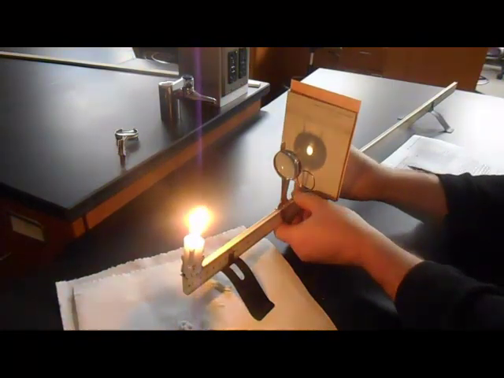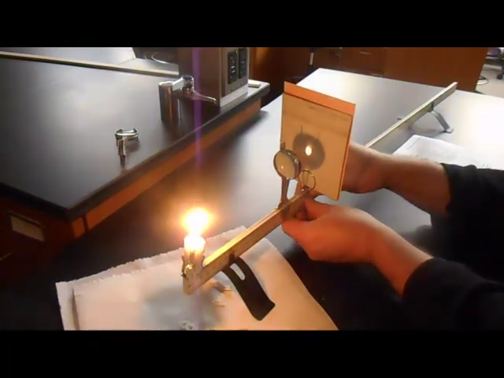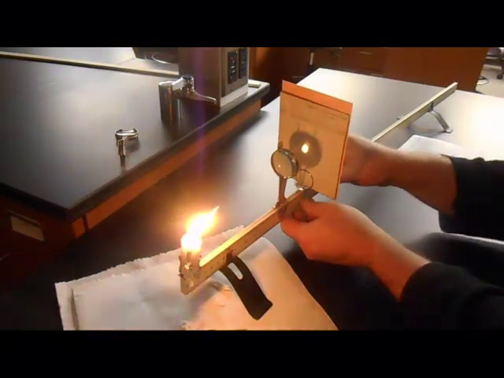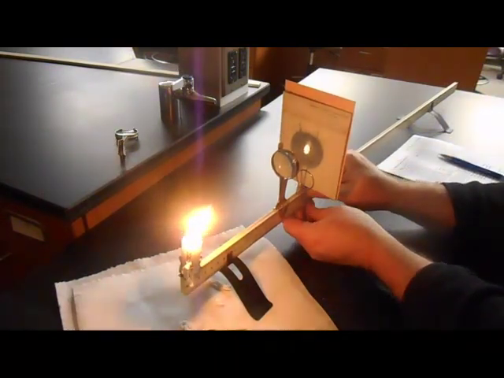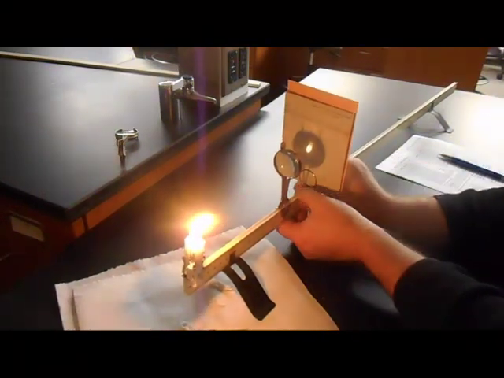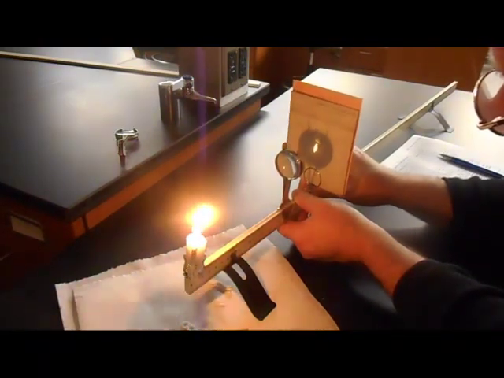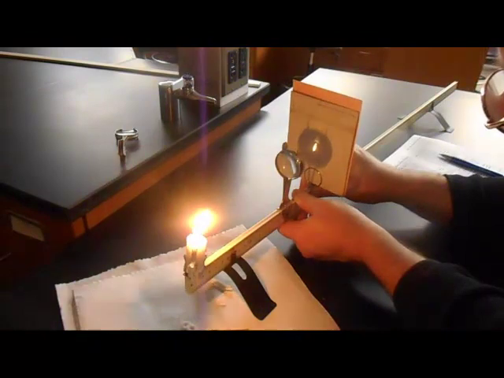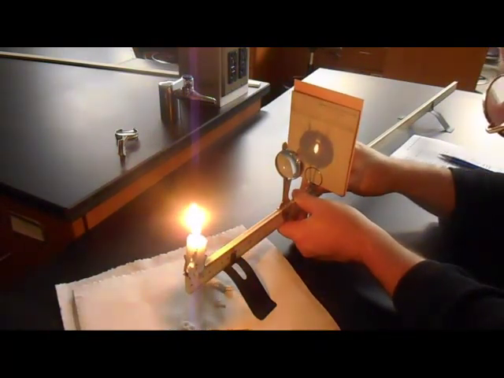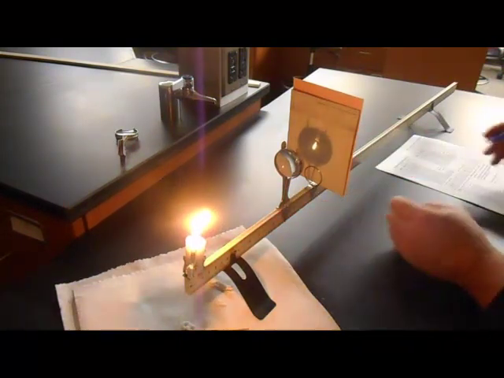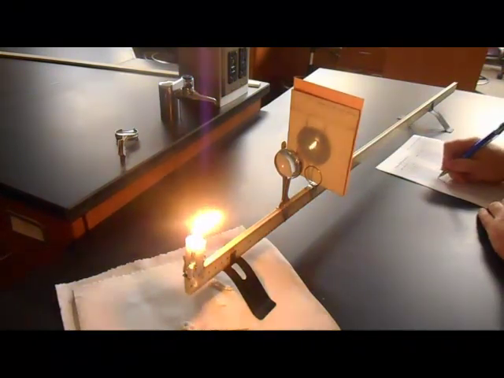And of course I always measure object and image distance from the lens. So at 17 centimeters, let's see. Oh, that's tricky. Oh, there we go. I want to say 6.5 centimeters.